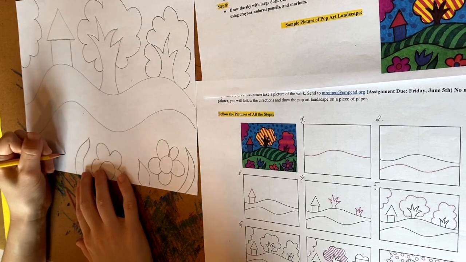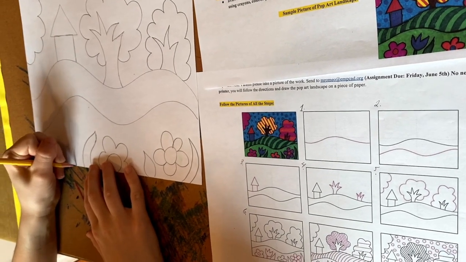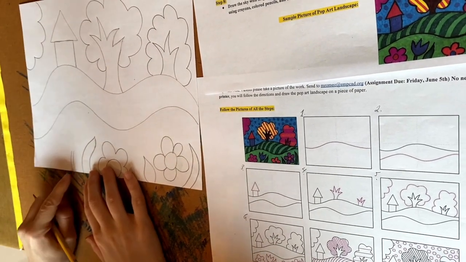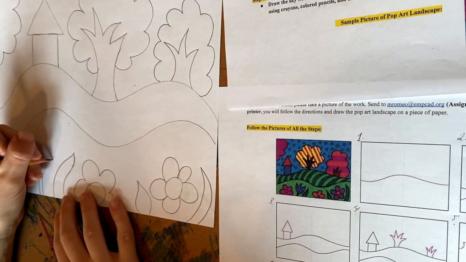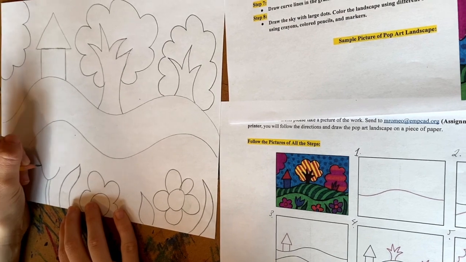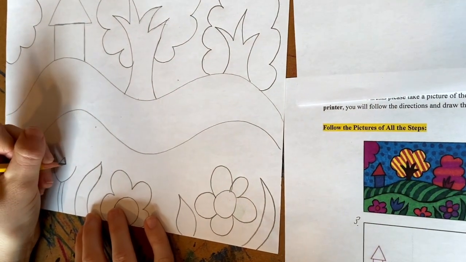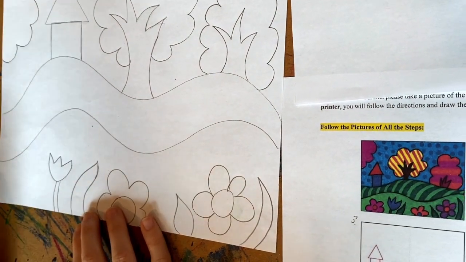And now we're going to draw a tulip. So now this one has a stem. So I drew 2 curved lines for my stem. If you want to add stems to your flowers, you can. This is your picture, so you can add whatever you want.